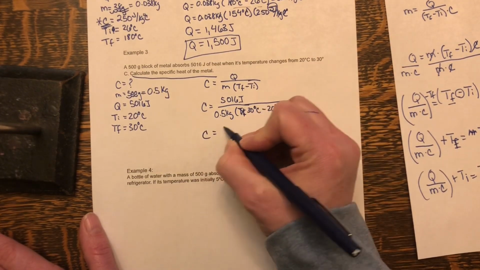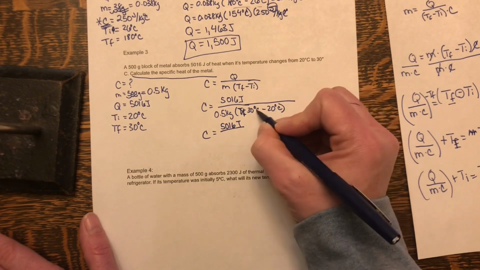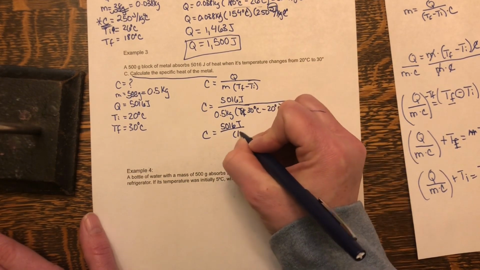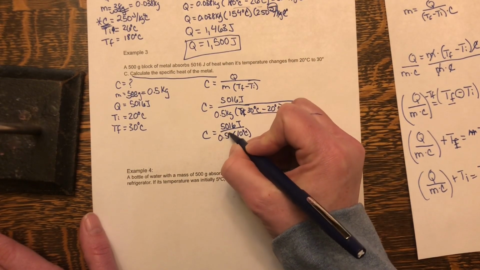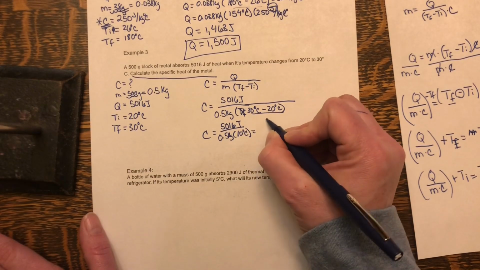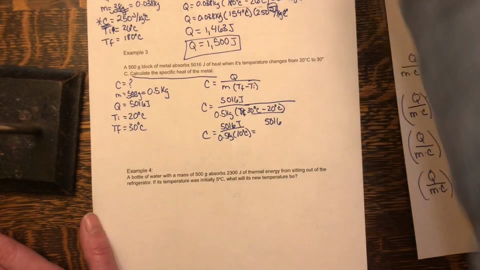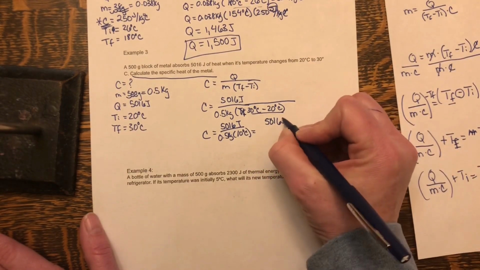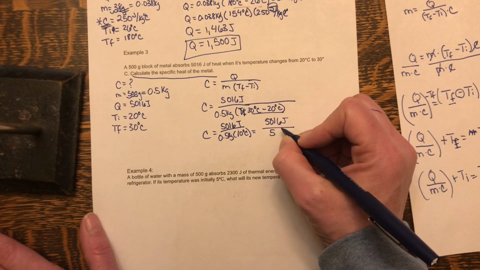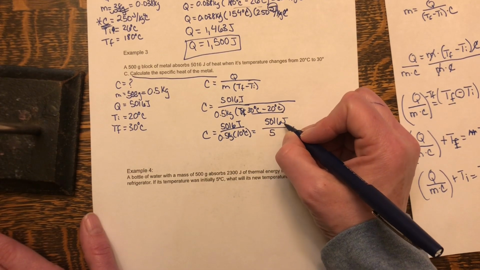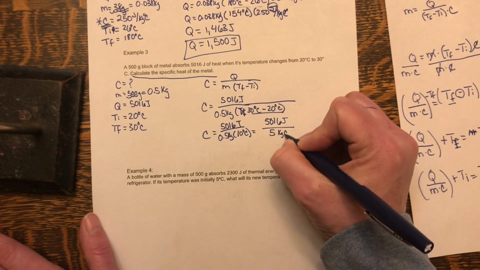So C equals 5,016, and 30 minus 20 is 10 degrees Celsius. That's that part right there, times 0.5, which is half. So this is going to equal 5. So 5,016 joules divided by 5, and that would be kilograms Celsius.